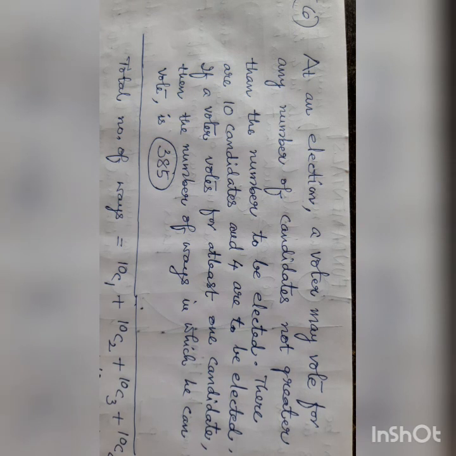There are 10 candidates and 4 are to be elected. Out of 10, only 4 people should be elected.